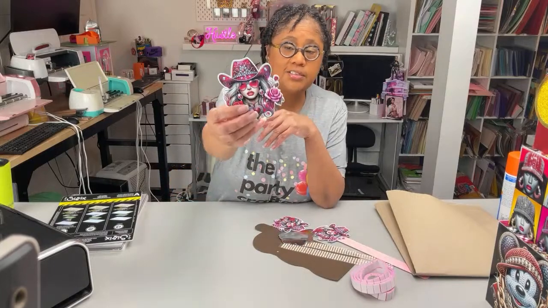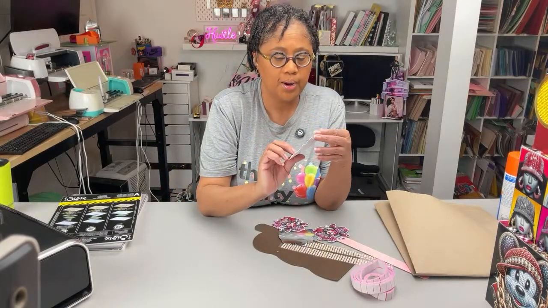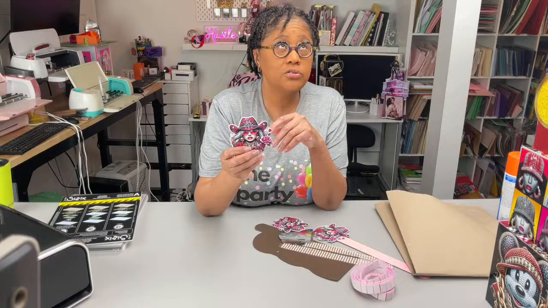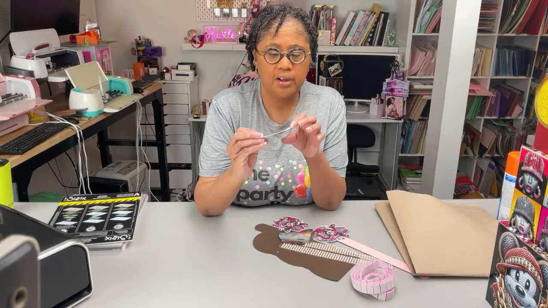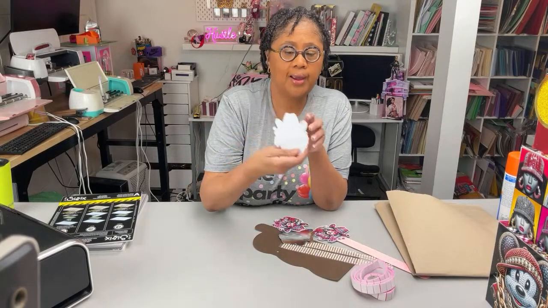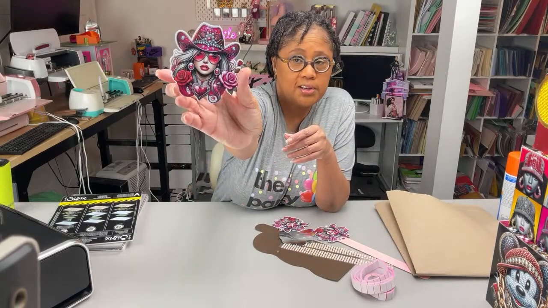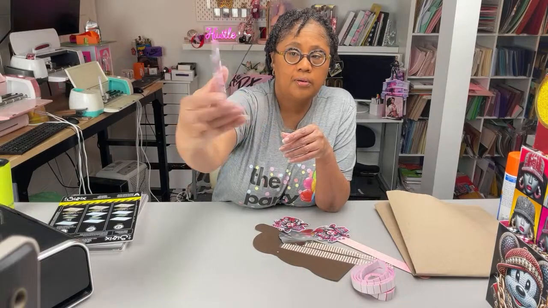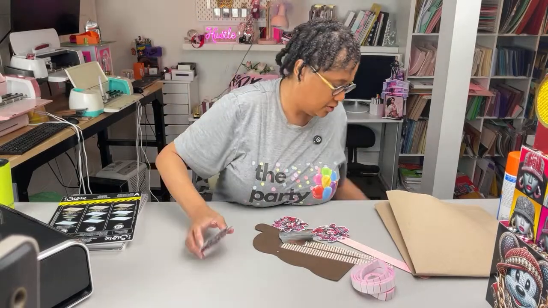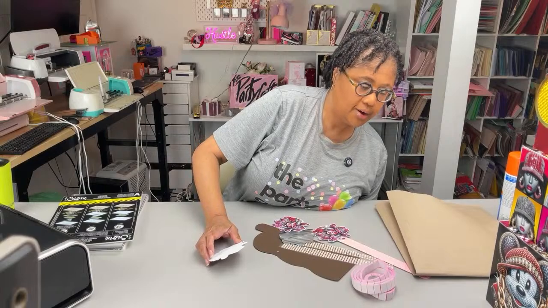This is nice and heavy, but it's a bright white. I just used this on standard because I didn't want to waste ink. I could do high, but I really like it. It cut out really well, because you see how detailed those roses and leaves are on this image. So I really like it.